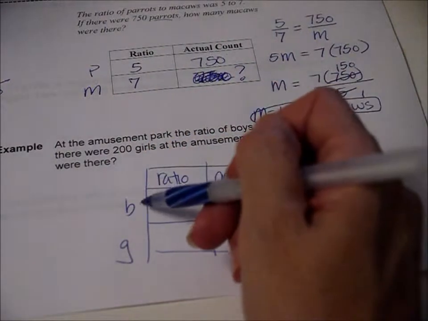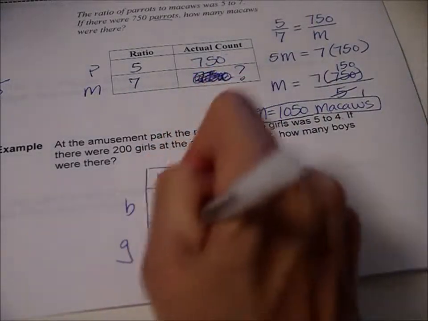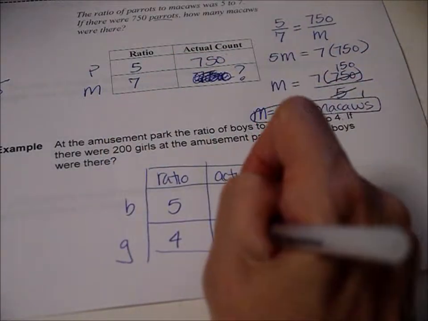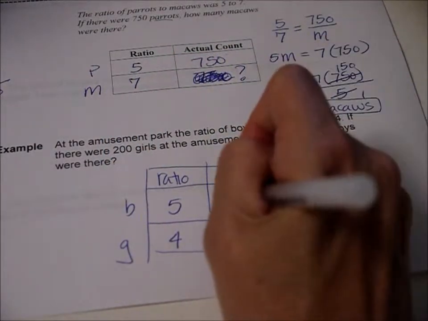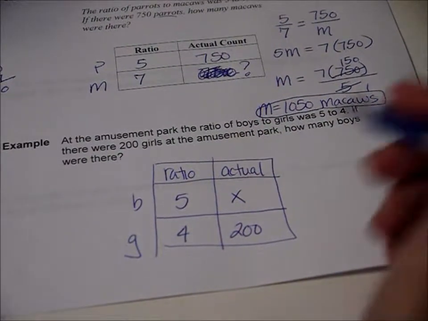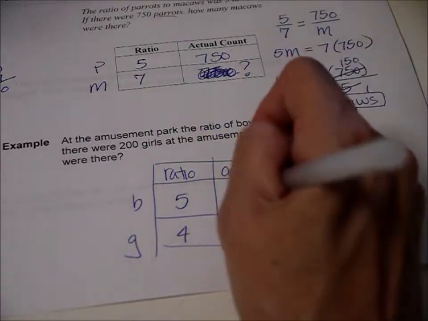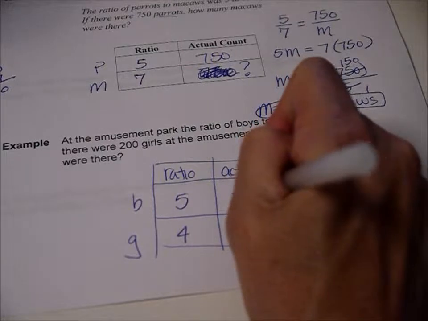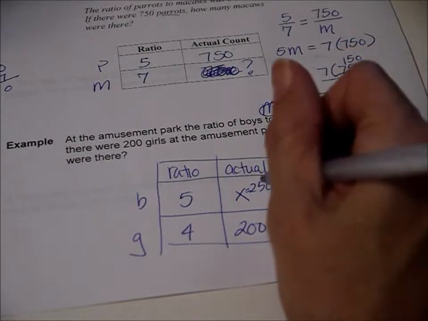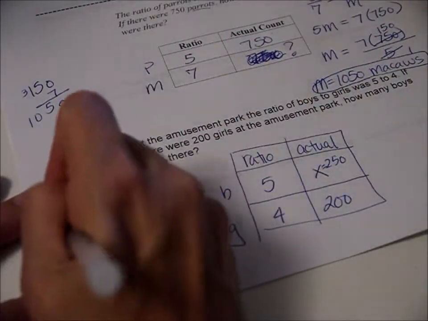the years. So I did B for boys, G for girls, and the ratio of boys to girls was 5 boys to 4 girls. And there were 200 girls, so that goes in this box. And we can even just put an X there. Figure out how many boys. Now you might notice 4 times 50 is 200, so 5 times 50 is 250, right? So yes, that's true. I would still like to see that you know how to set that up. So I want to see the setup.